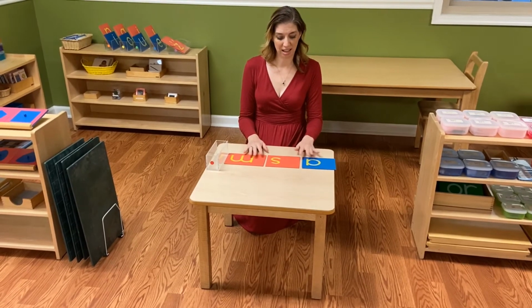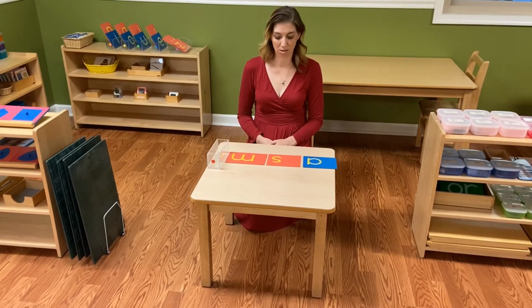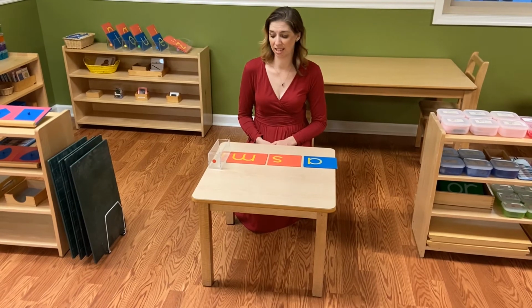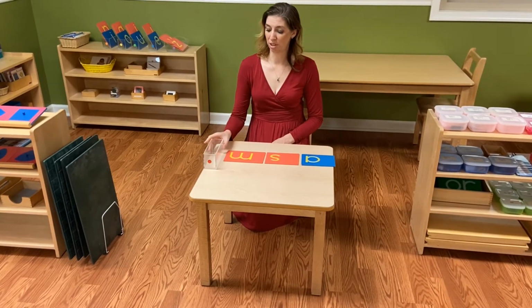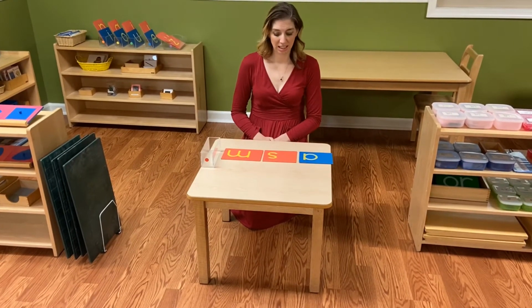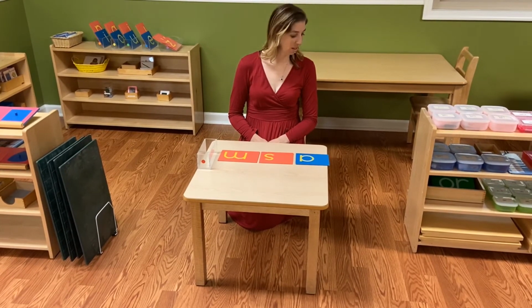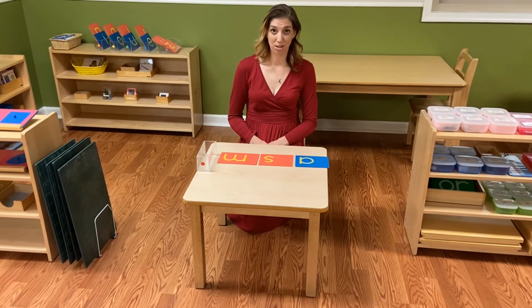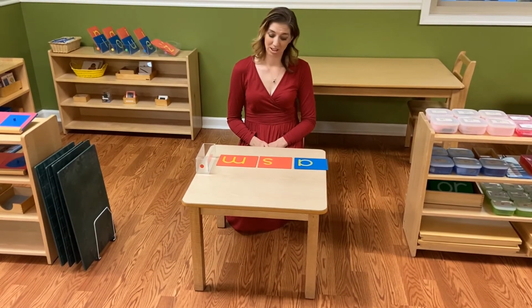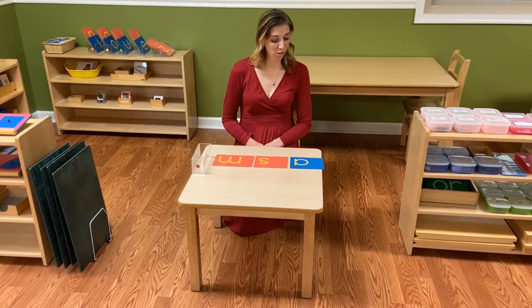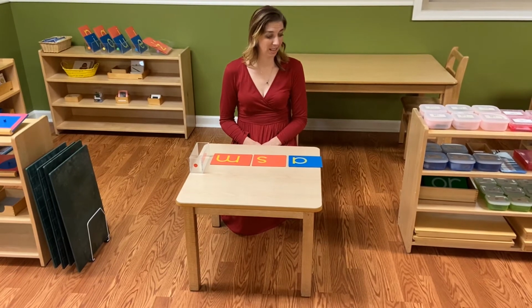After the child has had the opportunity to trace each letter 3 times and say the sound, we would move on to the second period. In the second period, we play a variety of games. The first game I usually play with them is show me. So I would simply say, can you show me S?